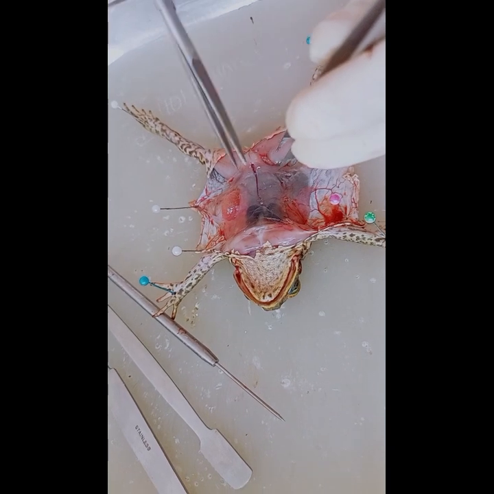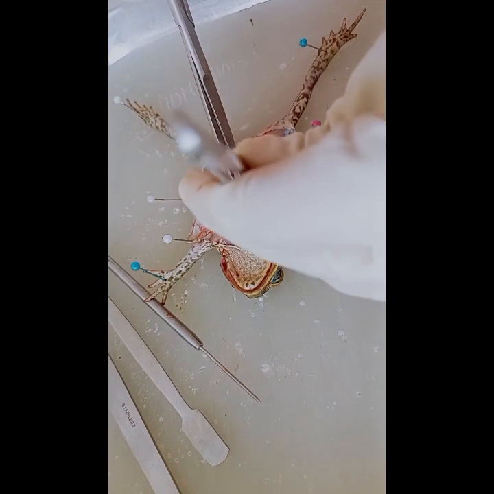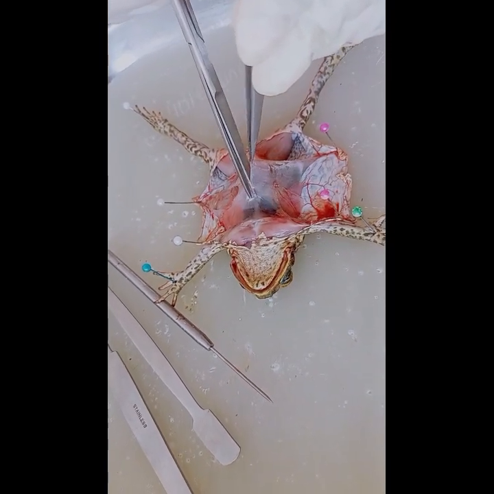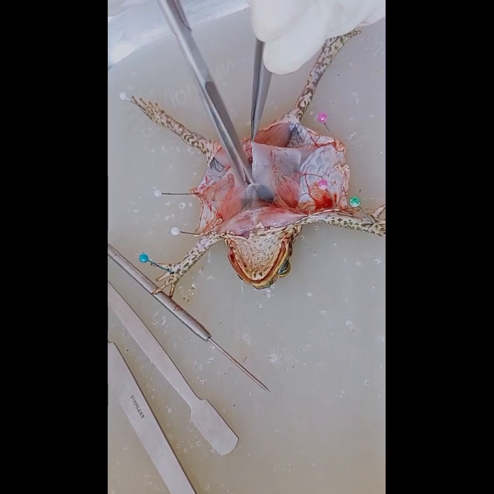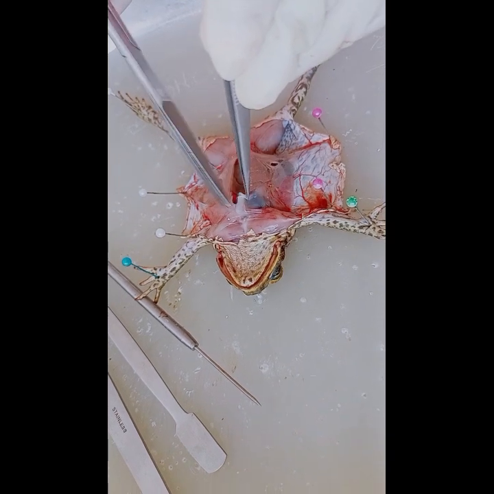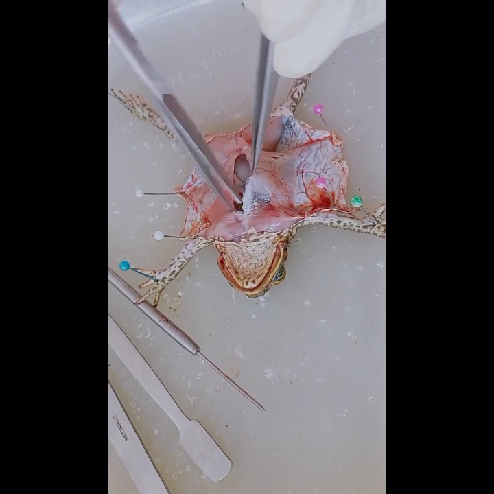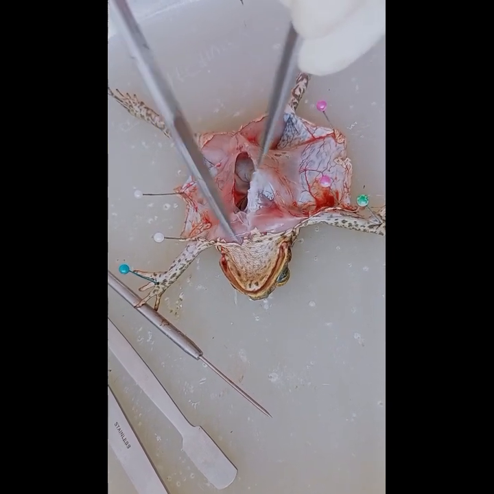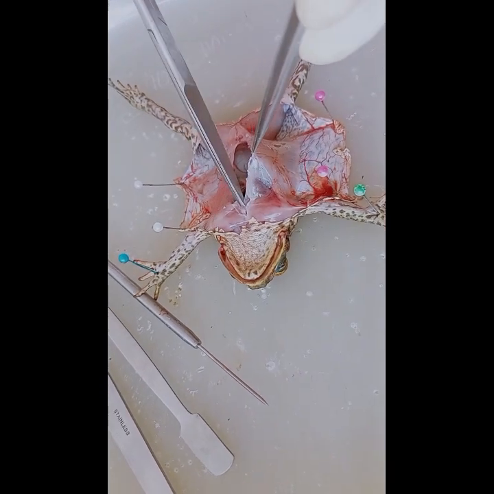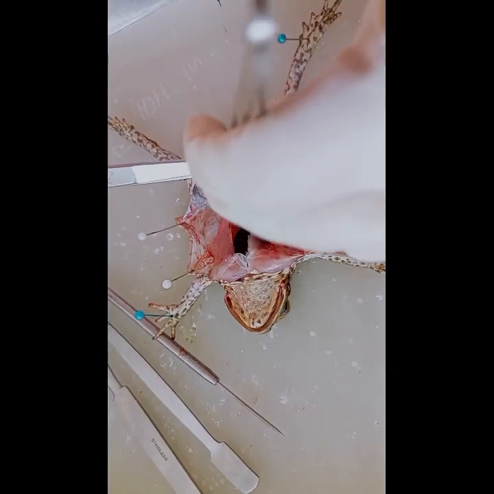Now we are ready to cut through the muscle layer. We'll repeat the incisions that we made, this time cutting the muscle layer all the way through the sternum or breastbone. We'll need to work carefully. Note that you should not cut too deeply or you will damage the underlying organs.